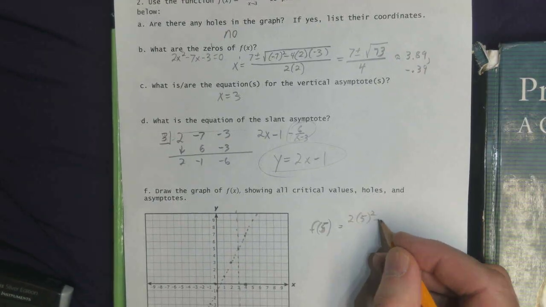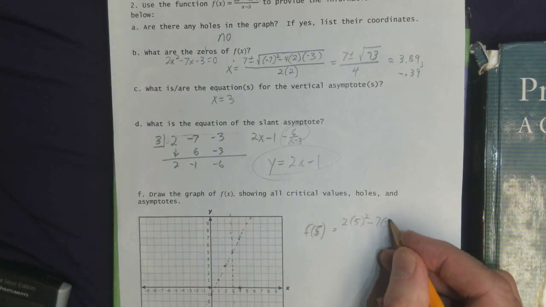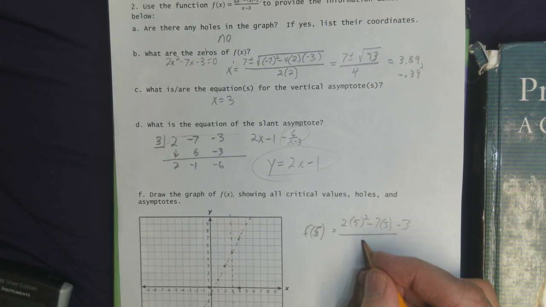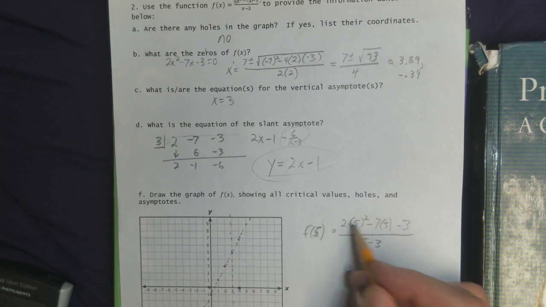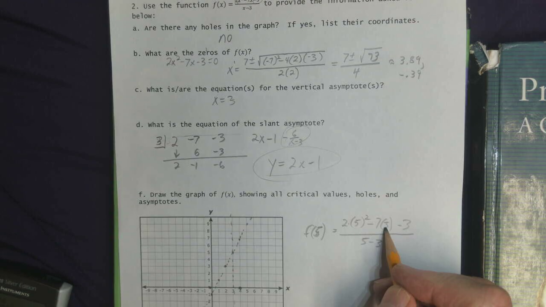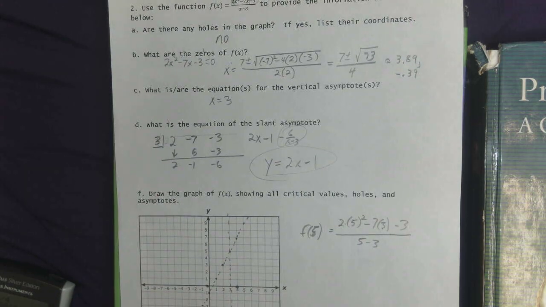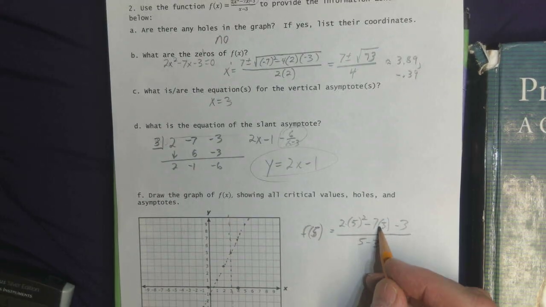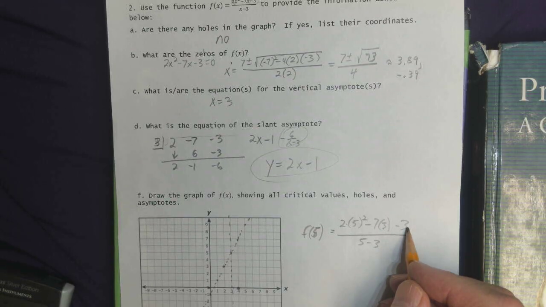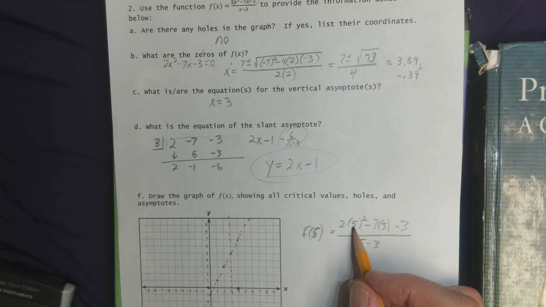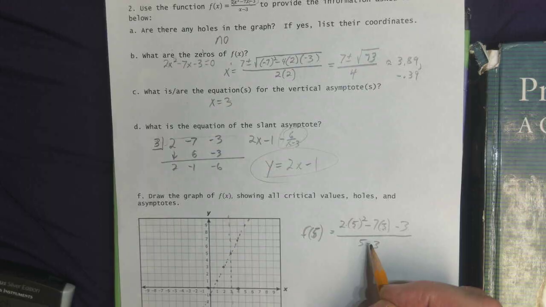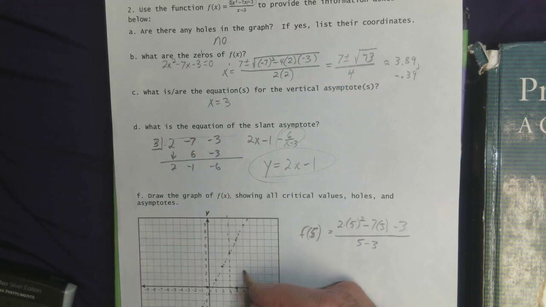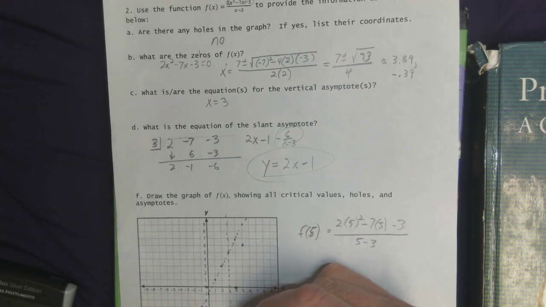That's 2 times 5 squared minus 7 times 5 minus 3 over 5 minus 3. Okay, this is 50 minus 35, which is 15. 15 minus 3 is 12. 12 divided by 2 is 6.